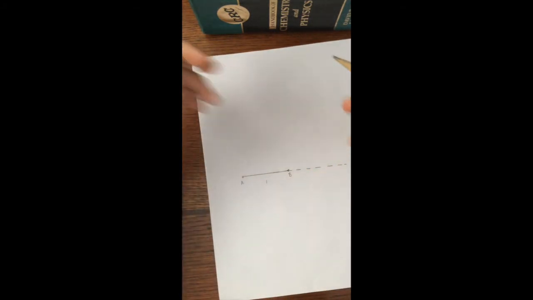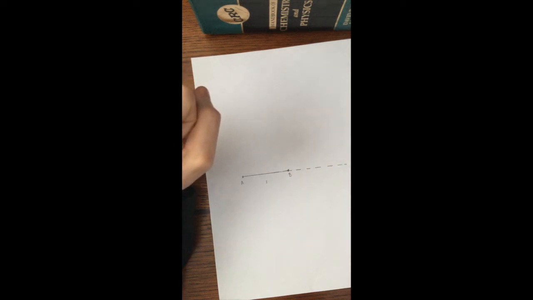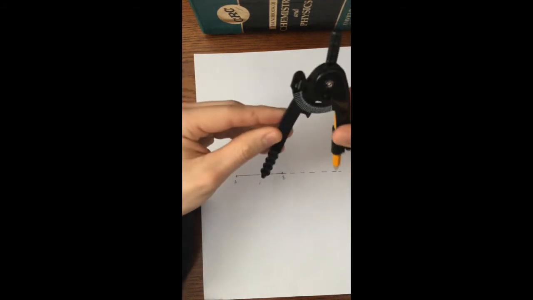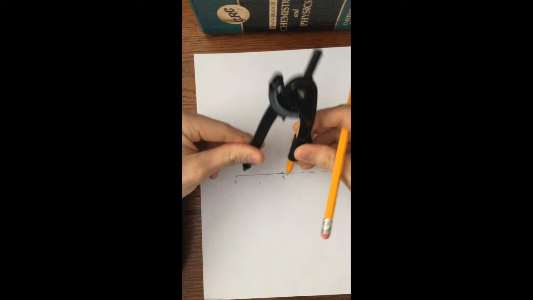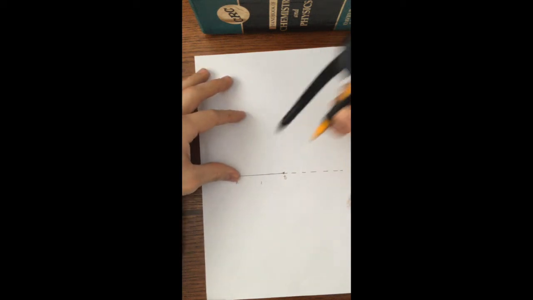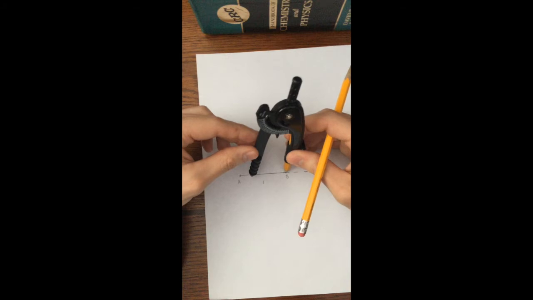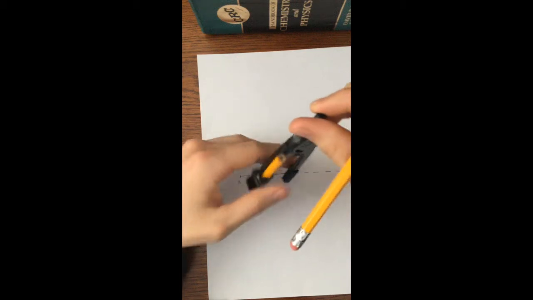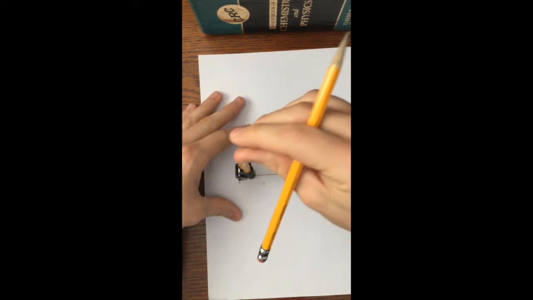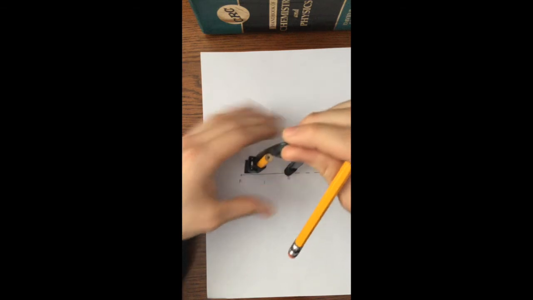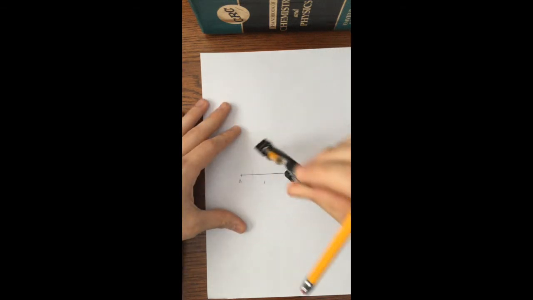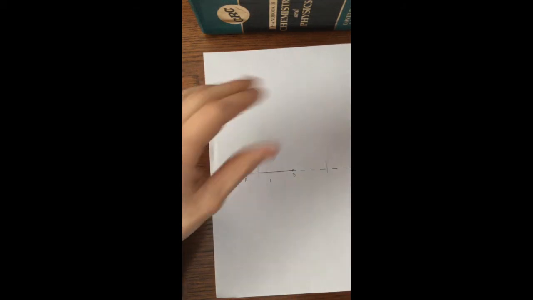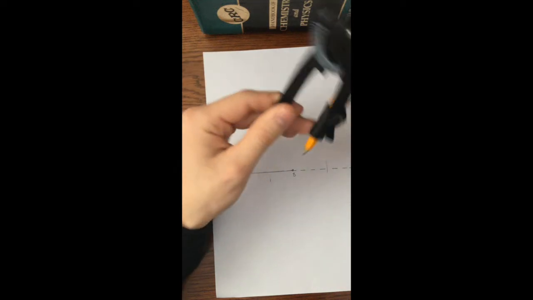So the next steps collectively will construct a perpendicular from B to a newly created point C above B. With our compass set to any radius and centered at B, we will create 2 intersections with AB, or more specifically AB and its extension to the right of B. So we'll do that now. Oops, wrong way. Just try to get it centered here, and the intersection to the left, and an intersection to the right.